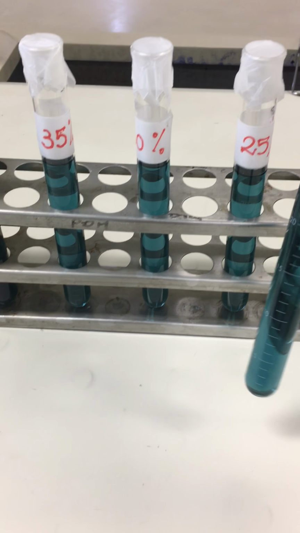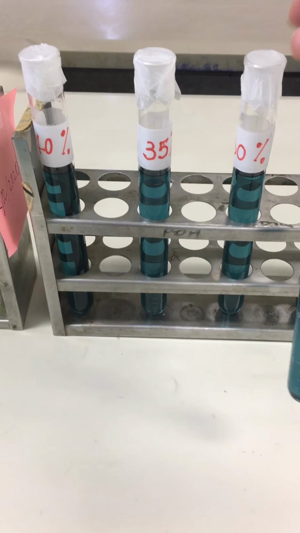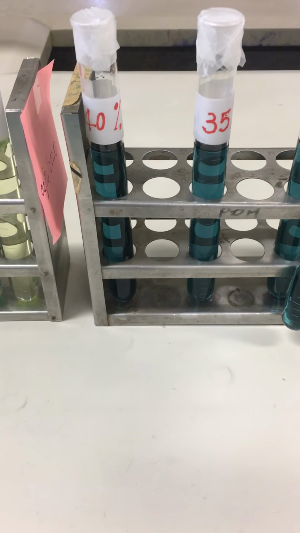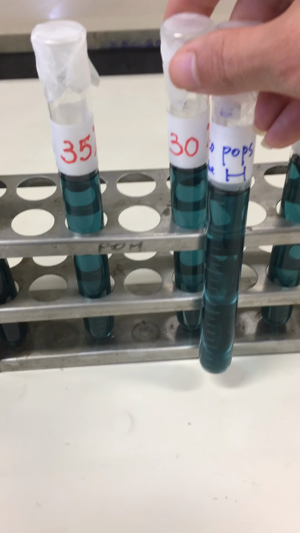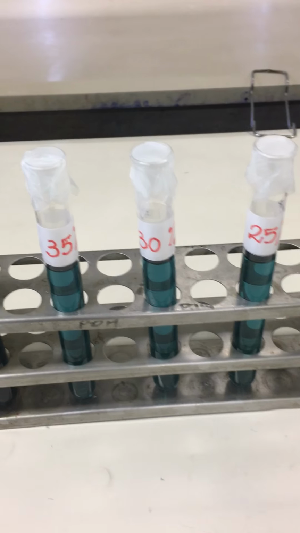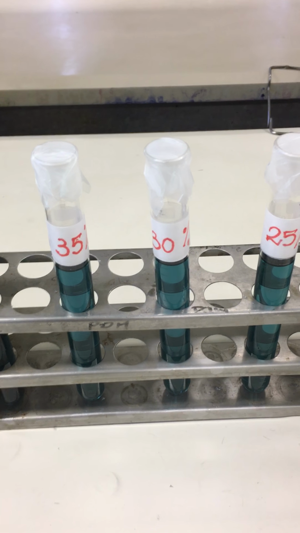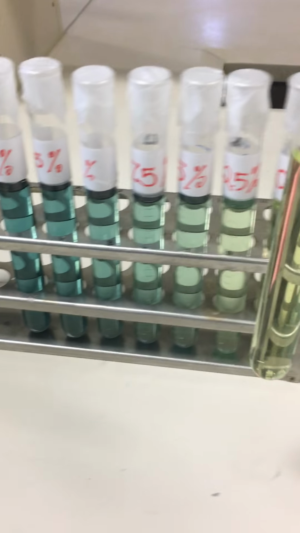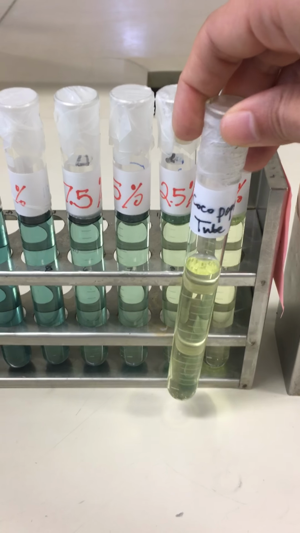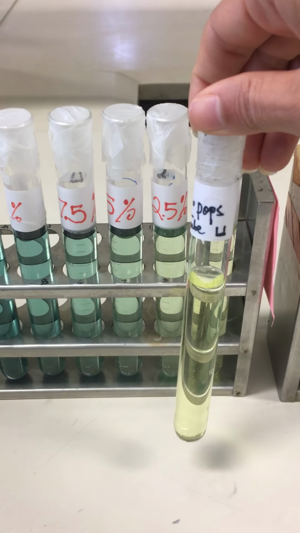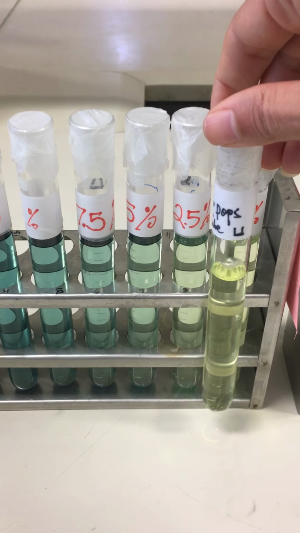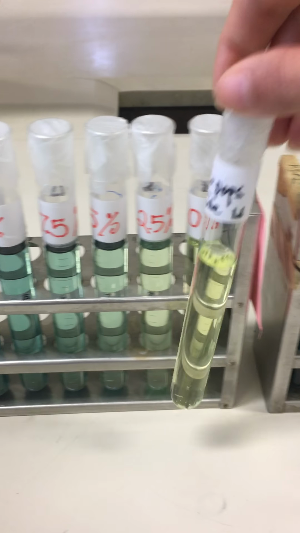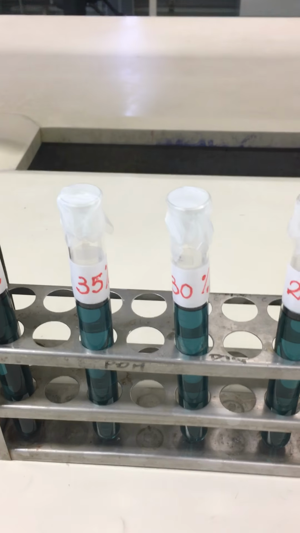For example, if this Cocoa Pops tube H is close to 30%, I'm talking about the color, then in the table you add 30% for tube H Cocoa Pops. When you compare the color of tube U of Cocoa Pops, if it comes to 2.5%, you add that in the table.